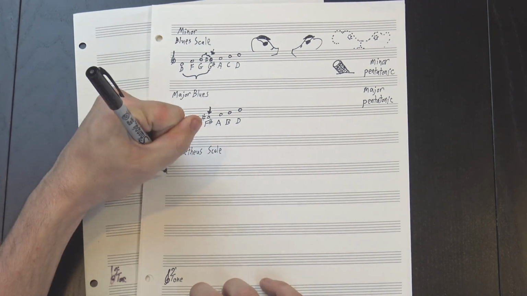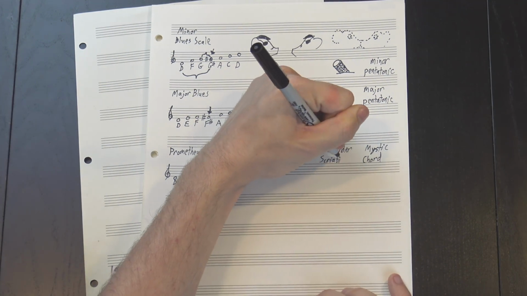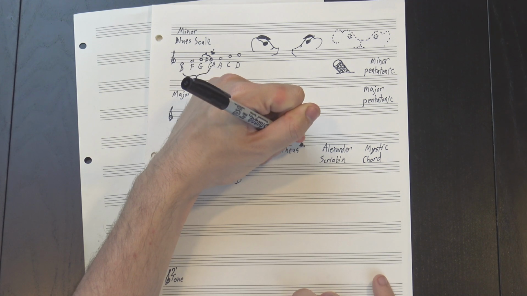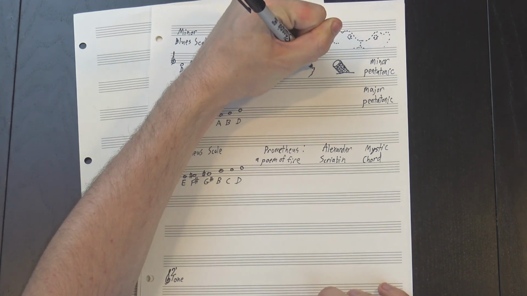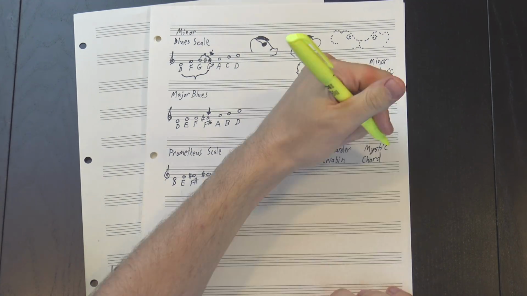Then there's the Prometheus scale, which is based on the mystic chord, a device used by Alexander Scriabin in many of his works, most famously Prometheus, a Poem of Fire. We've talked about the mystic chord and why it's so awesome before, so if you want to learn more about this scale, there's a link to that video in the description.